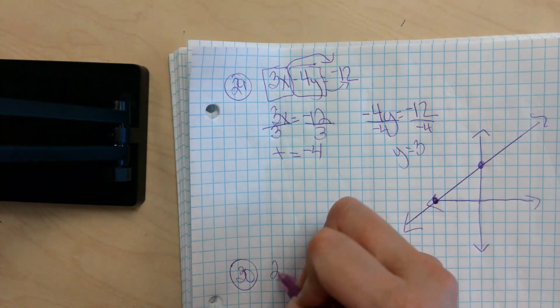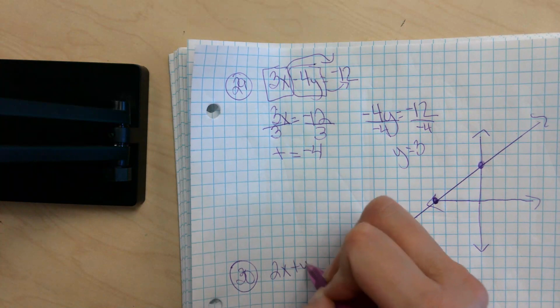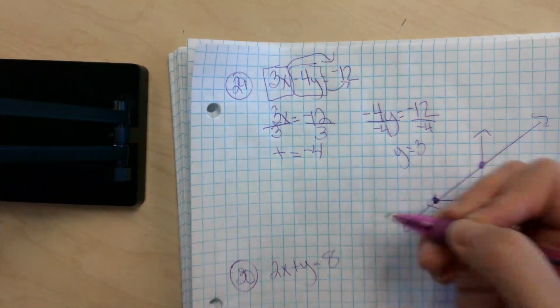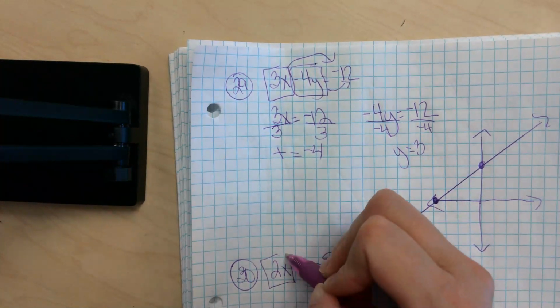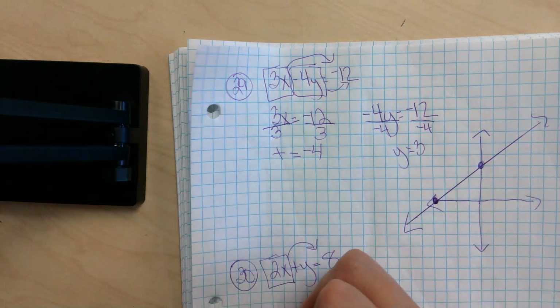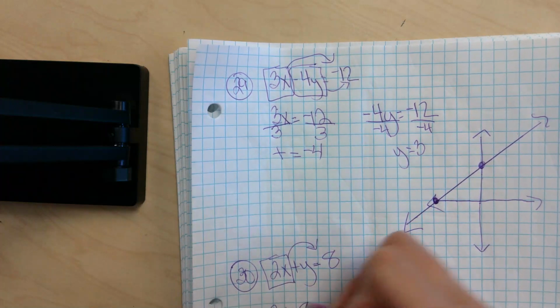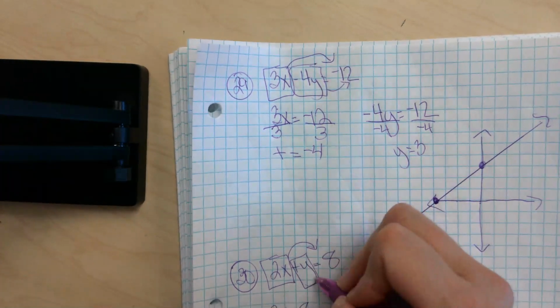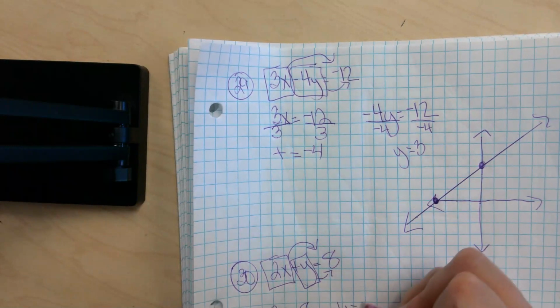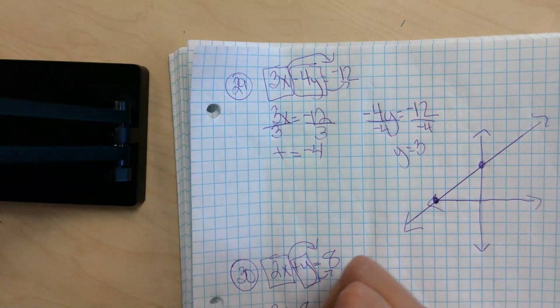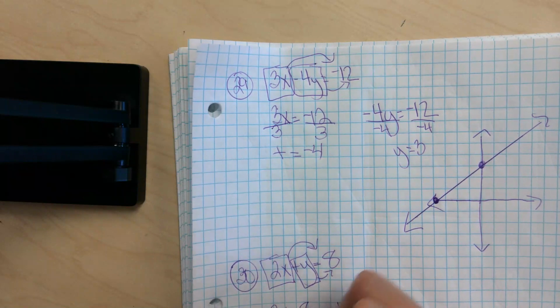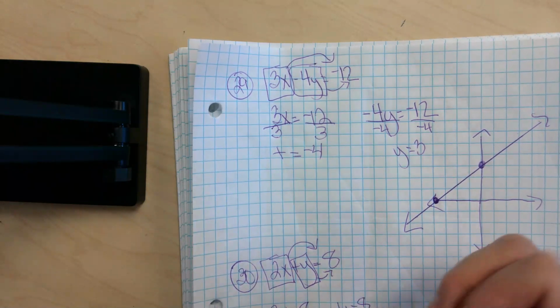Okay, number 30, 2x plus y equals 8. We would do 2x equals 8. And then y equals 8. Divide by 2, divide by 2, x equals 4.